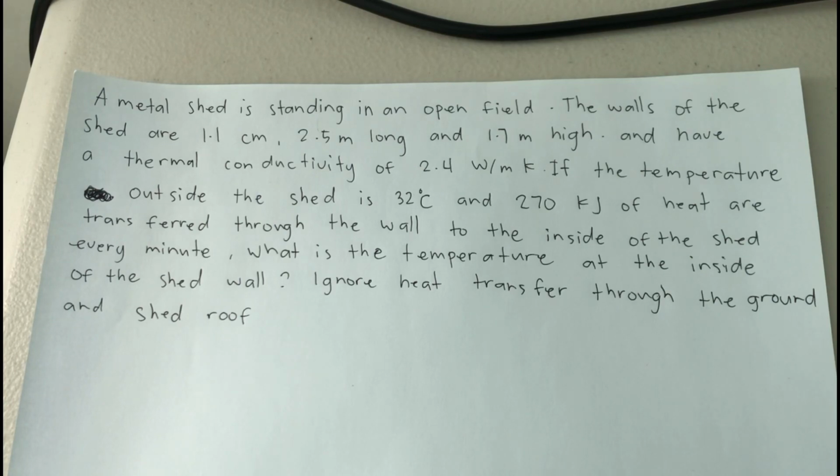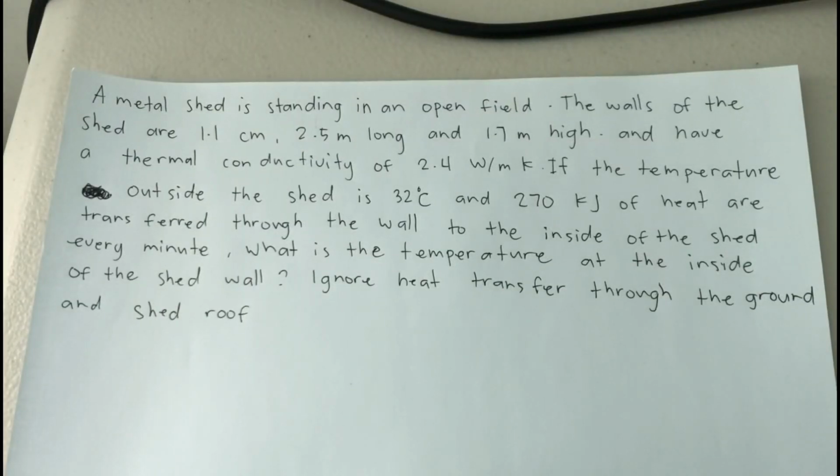We'll start this problem by drawing our diagram. The diagrams are important for sorting out all the information you're given and figuring out which way the heat is supposed to be going. Alright, there's our shed.